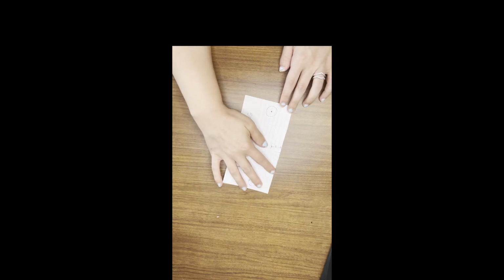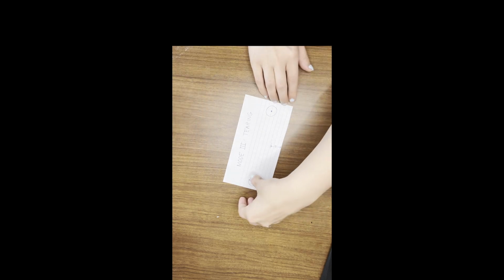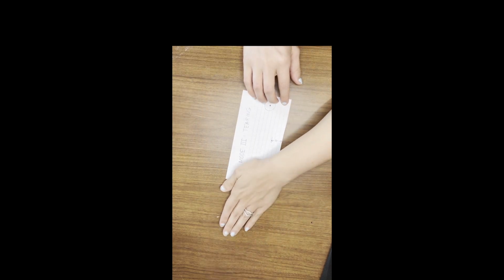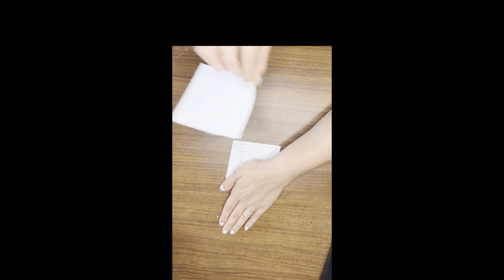Okay, mode 3 is a tearing mode. And so these arrows, if you've forgotten, the cross represents going into the page, the point represents coming out of the page. And again, I've introduced a small crack here. And so this is the easiest way to tear a piece of paper, right? If I push down here and I pull up on this side, I can easily tear through this piece of paper.